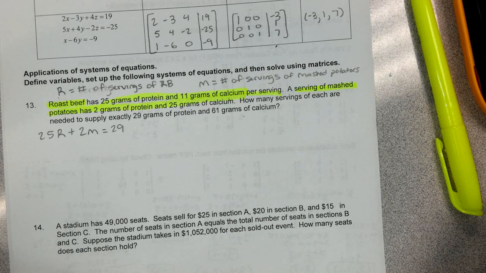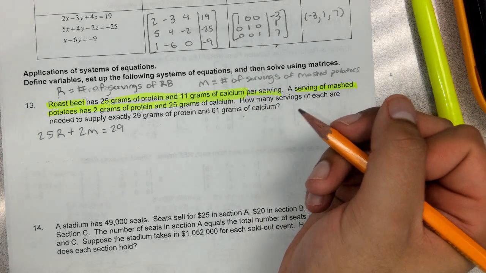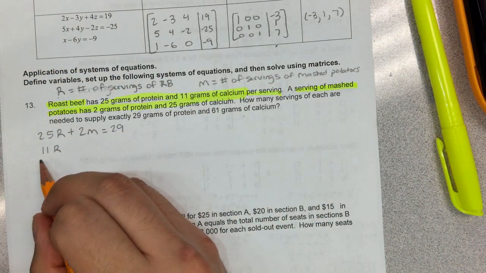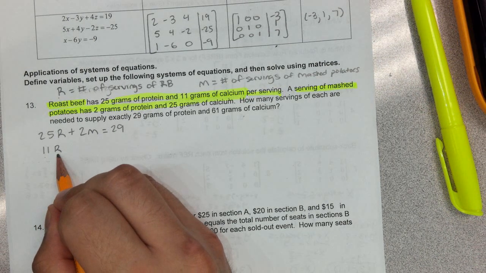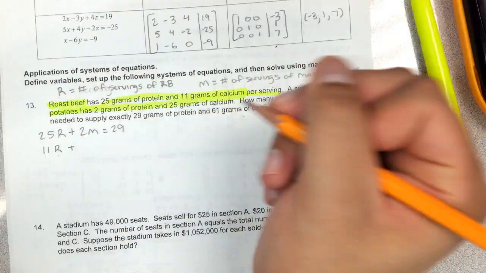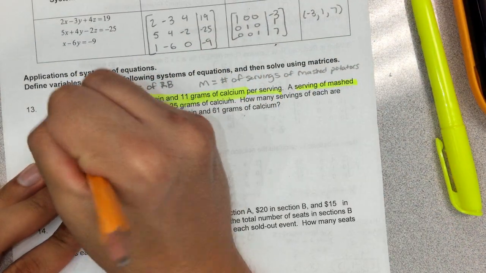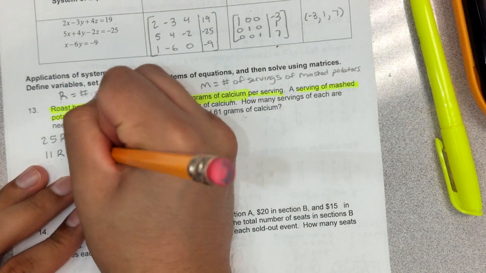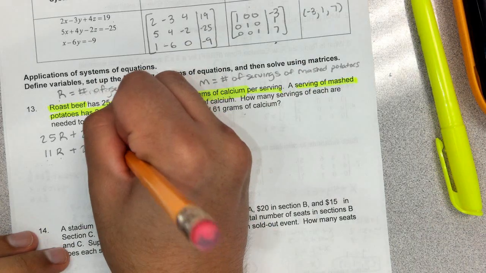Now let's make one for calcium. For calcium, we need 61 grams total. Roast beef has 11 grams of calcium per serving, so 11R, plus 25 grams of calcium per serving of mashed potatoes, so 25M, and we need exactly 61 grams.